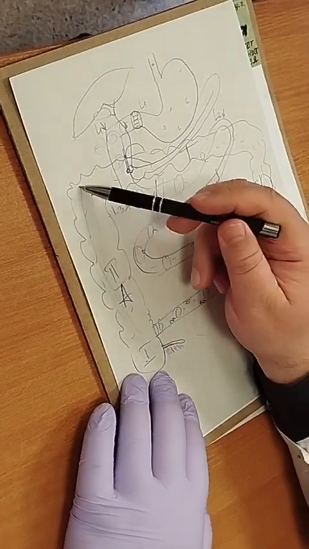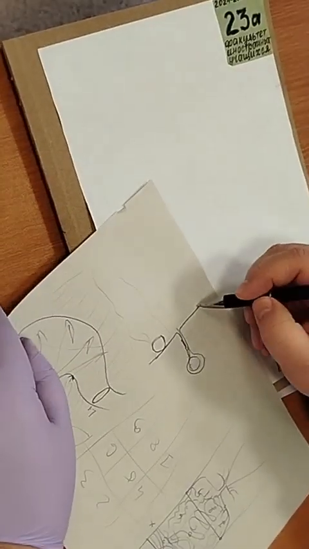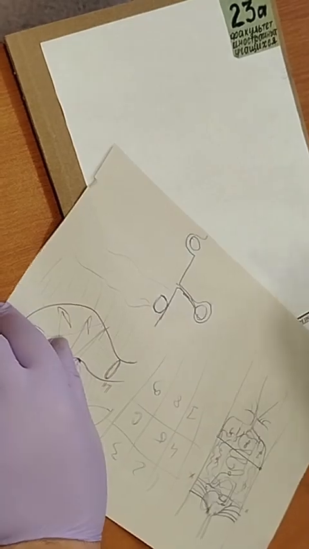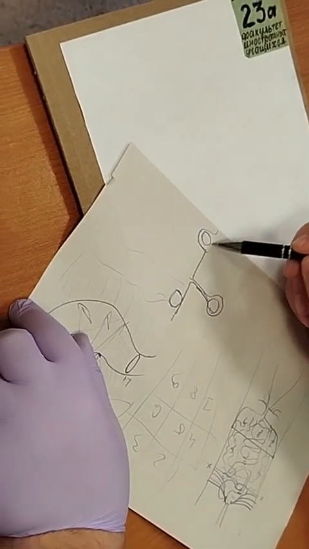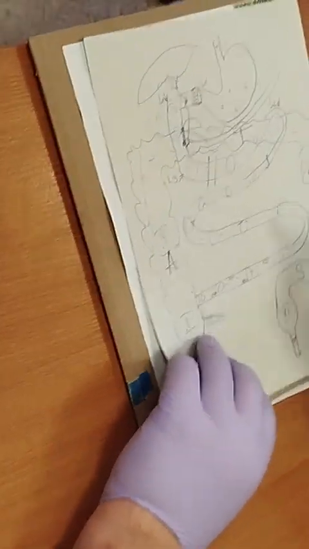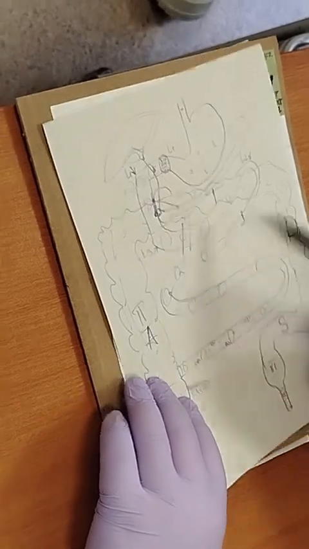Then ascending colon and descending colon have mesoperitoneal position. What is mesoperitoneal? If an organ is covered by peritoneum from 3 sides, anteriorly and laterally, and the posterior side is not covered with peritoneum. That is mesoperitoneal position in ascending and descending colon.